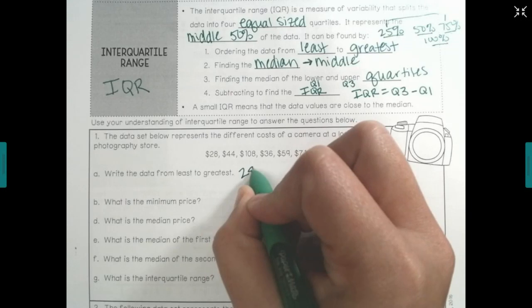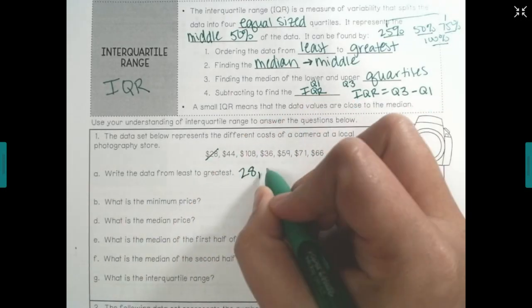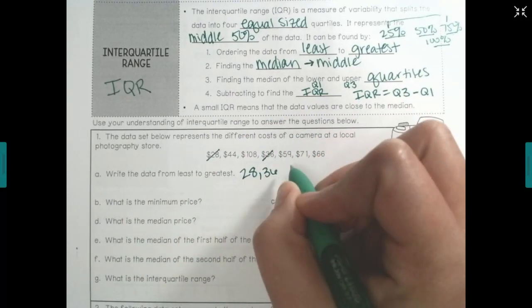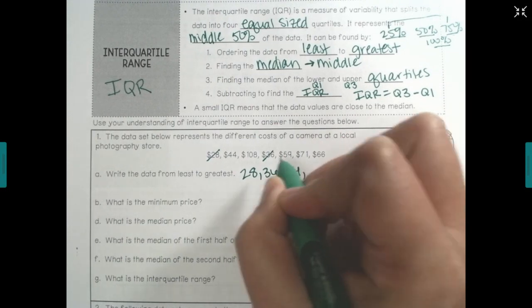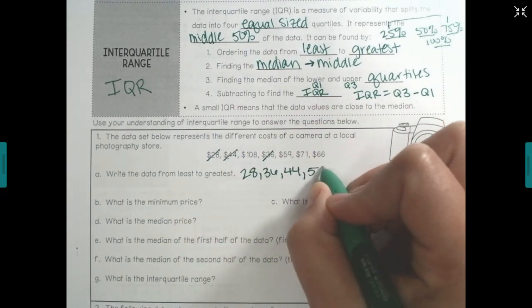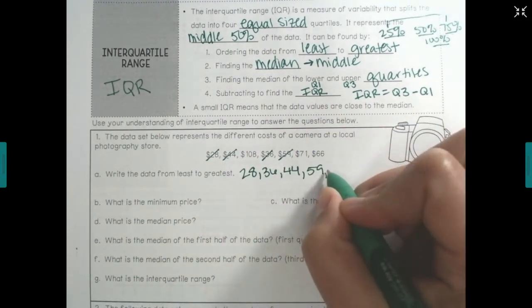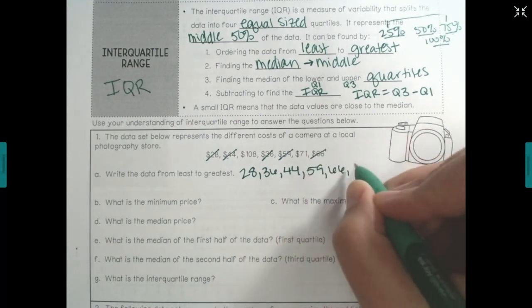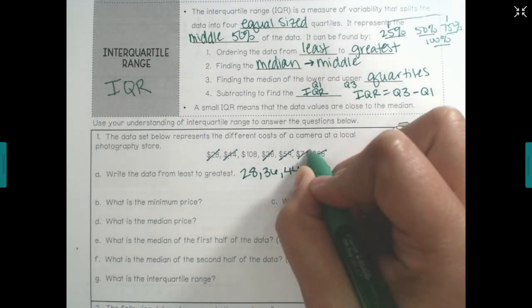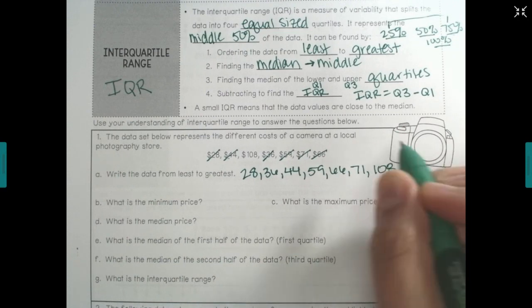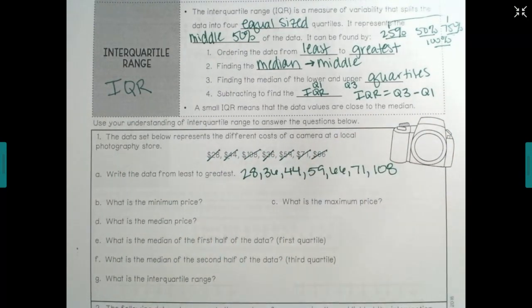So we've got 28, 36, 44, 59, 66, 71, and 108. So the price of the camera varies. It was as low as 28, as high as 108.